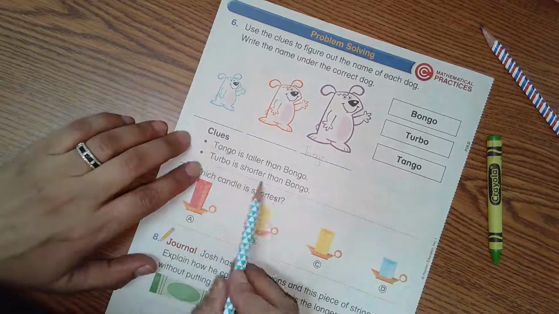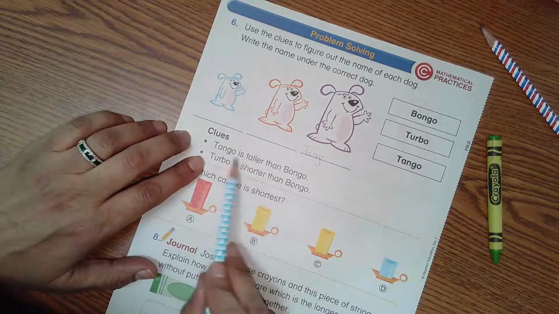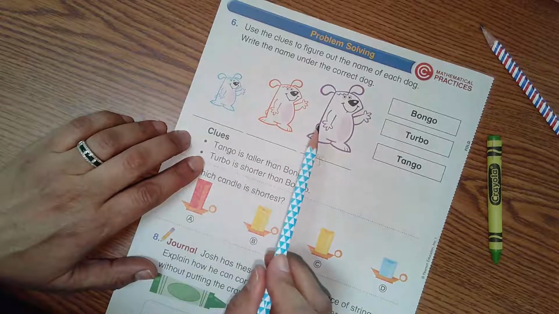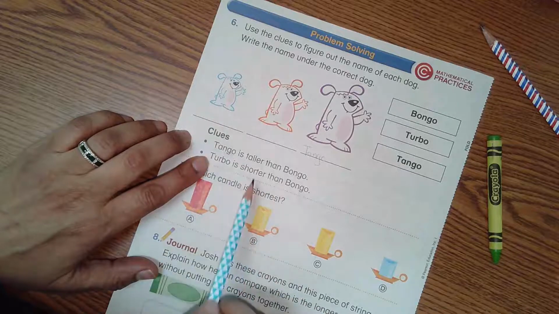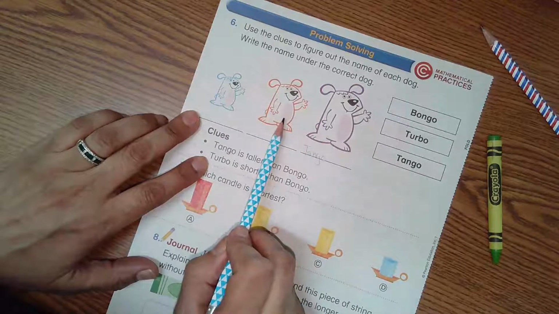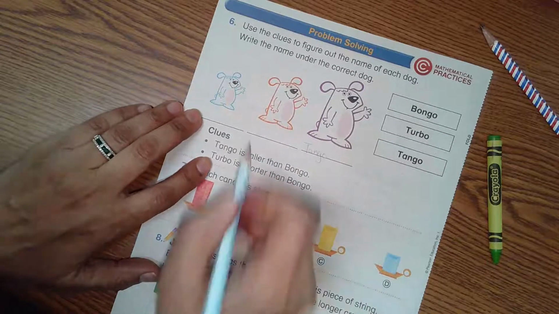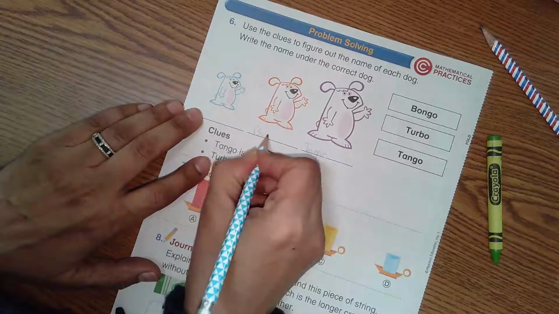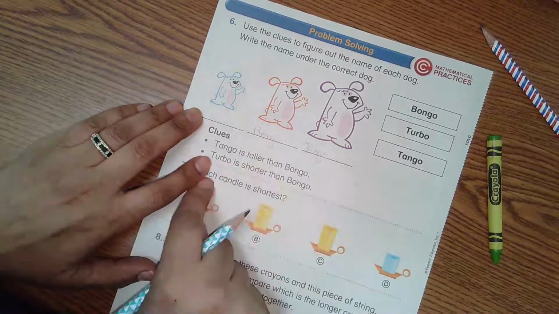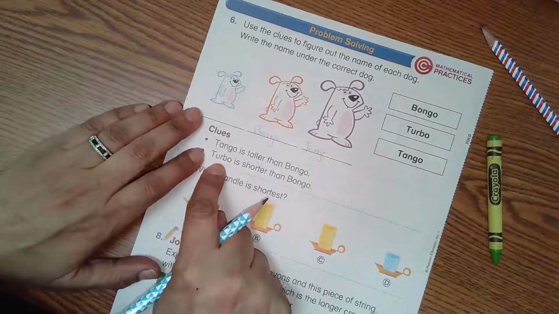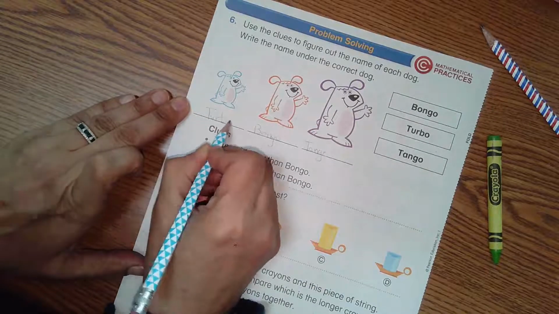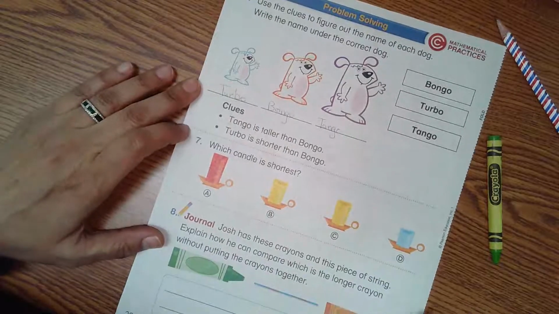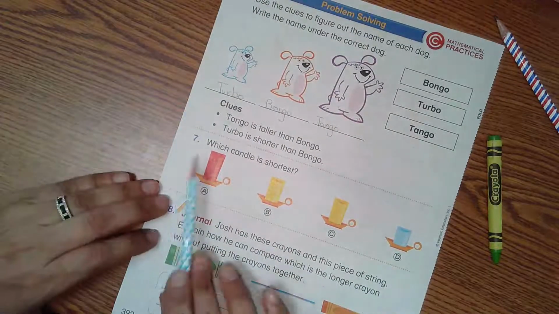Okay, and remember, because Tango is taller than Bongo, and Turbo is shorter than Bongo, that means this is Bongo. I'm gonna put here Bongo, and the shortest will be Turbo. All right. Okay, let's do number 7.